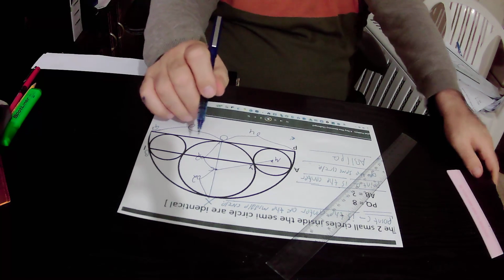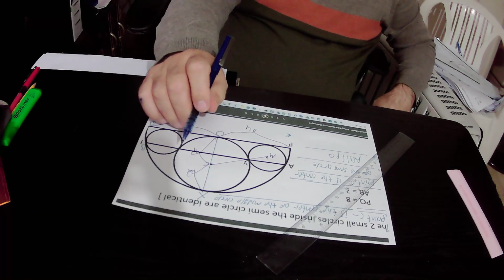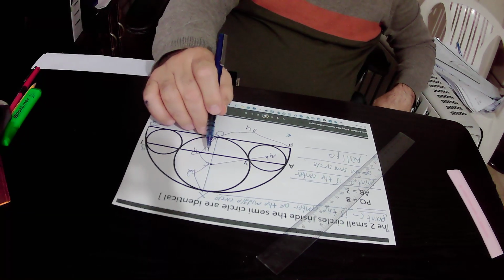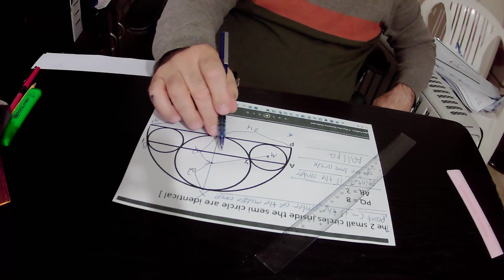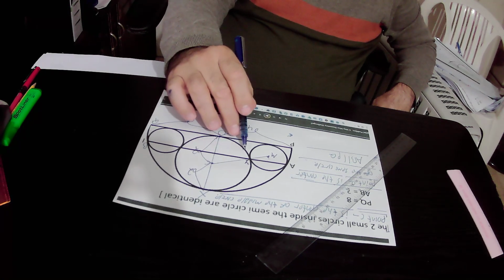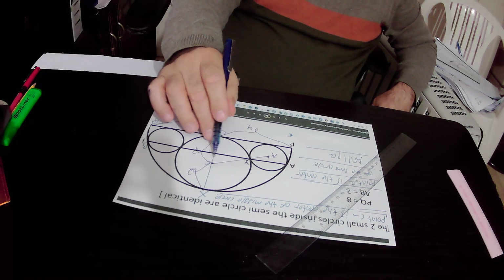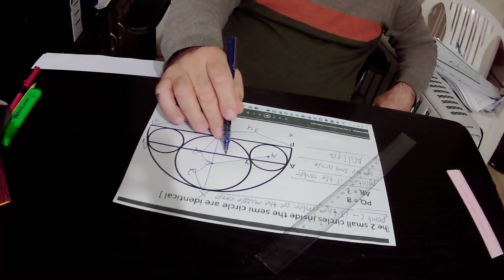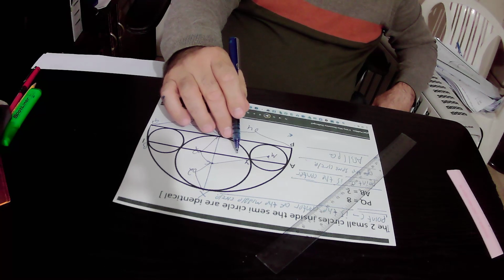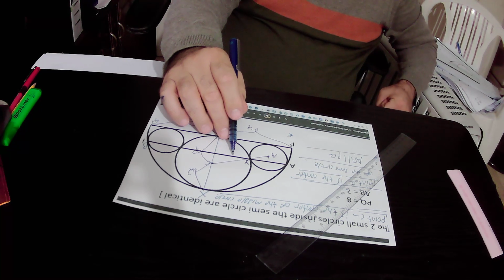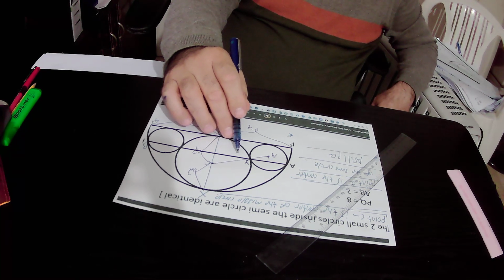So when we have two circles that have an external tangent between them, like in this case, then the distance between their centers will be equal to the sum of their radii.